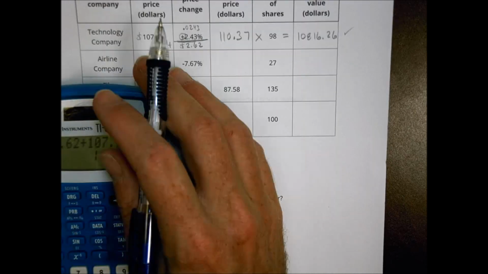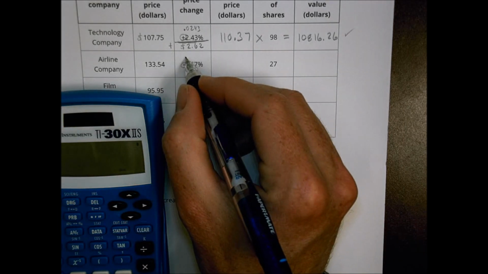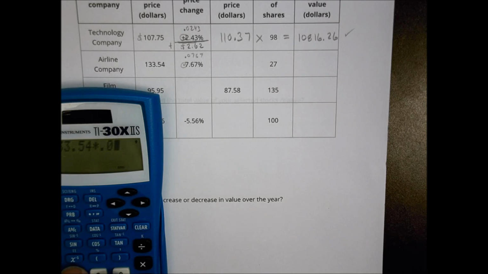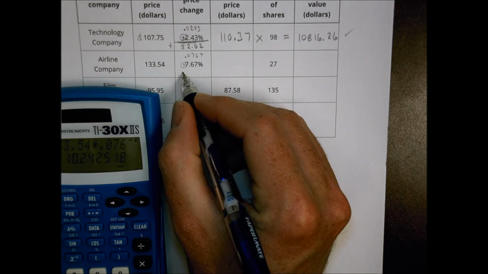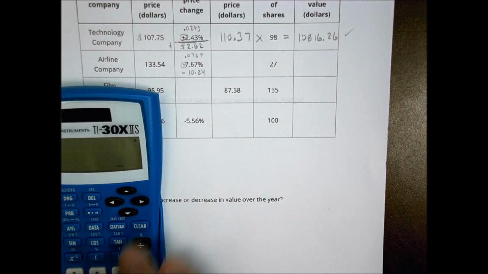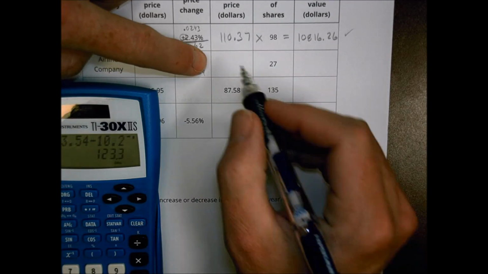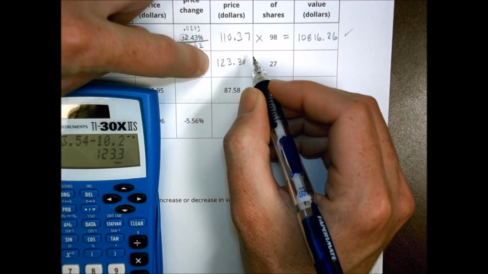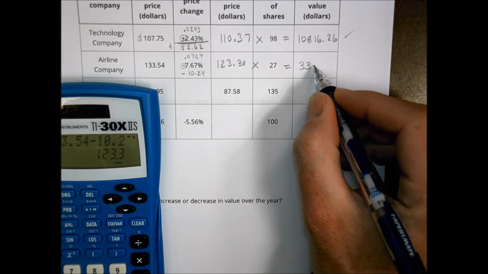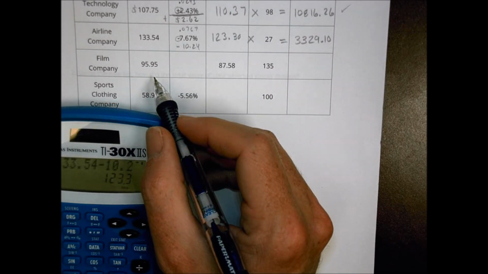When you get to the airline company, though, you notice that the price change is a decrease of 7.67%. So to get that, I turn that into a decimal, 0.0767, and we have 133.54 times 0.0767. It means we're going to be losing, in this case, $10.24. So I'm going to do 133.54, my starting amount, and I'm subtracting $10.24 to find my new price in dollars, which is now $123.30. So it's lost some money. I'll multiply that by 27. When I multiply that amount by 27, I end up with $3,329.10.